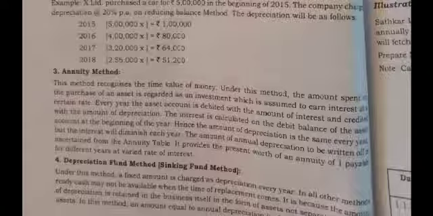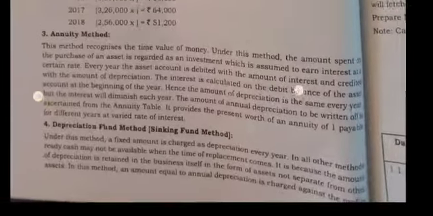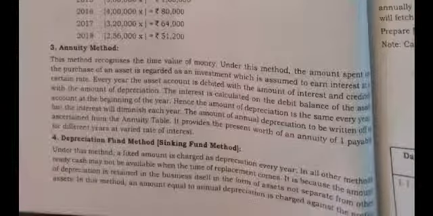Move on to the last method, that is the depreciation fund method. It is also called the sinking fund method. Here, every year, whatever amount we deduct, as well as the cost of the asset, will be invested somewhere and earn interest. Again we add the interest and deduct the depreciation, and again we put it for investment for the second year also. So again in the second year we get the interest, add the interest and deduct the depreciation. Like that the procedure will move on.